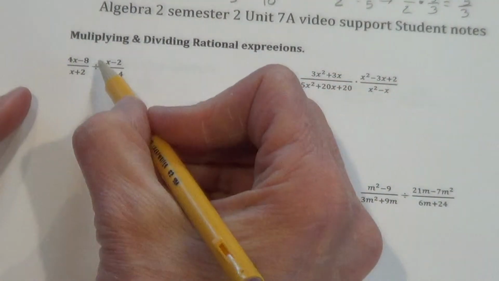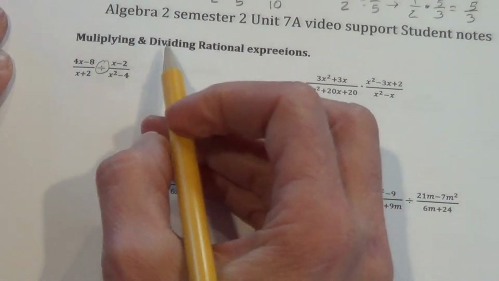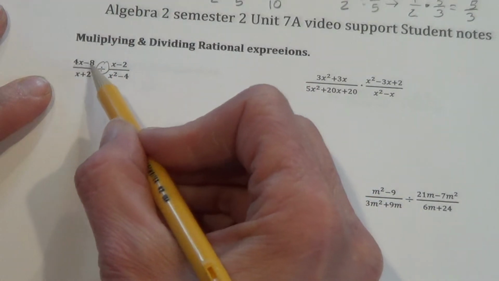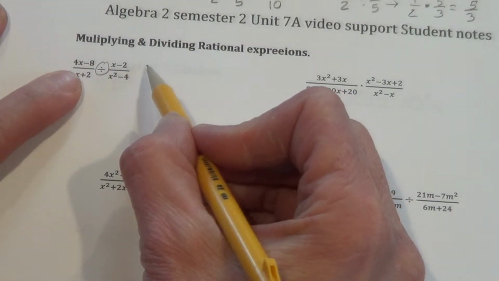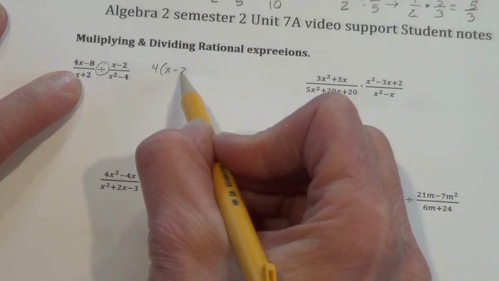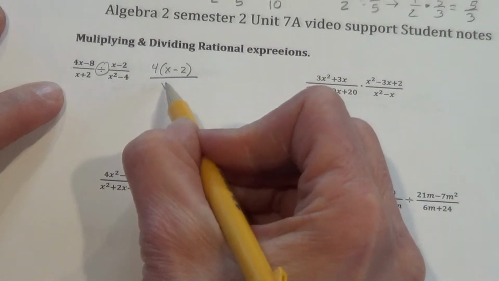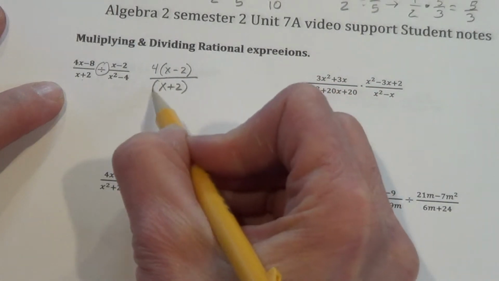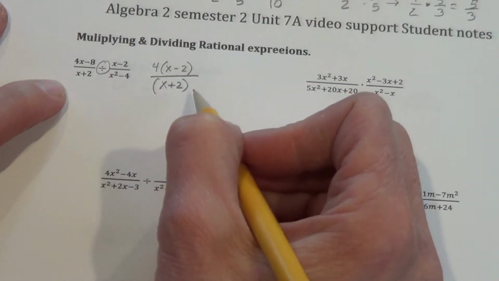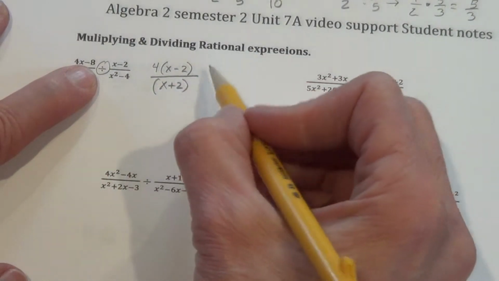So the first thing that I do here, I look, it's a divide. So in doing this division, the very first thing, just like the previous problems, I'm going to factor first. So I'm going to look at this, 4x minus 8, and I'm going to write it in factored form. I'd pull a 4 out to the front, then I'd have x minus 2. On the bottom, x plus 2 cannot be factored any further. That's in lowest terms. I do put it in parentheses to remind myself that I can't cancel anything else except just that entire term.